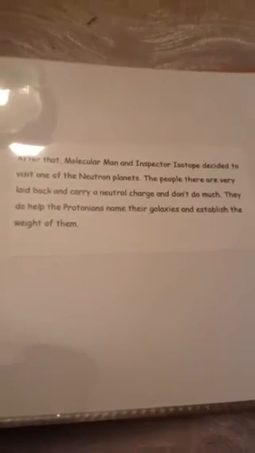After that, Molecular Man and Inspector Isotope decide to visit one of the neutron planets. People there are very laid back and carry a neutral charge and don't do much. But they do help the Protonians name their galaxies and establish their weight.